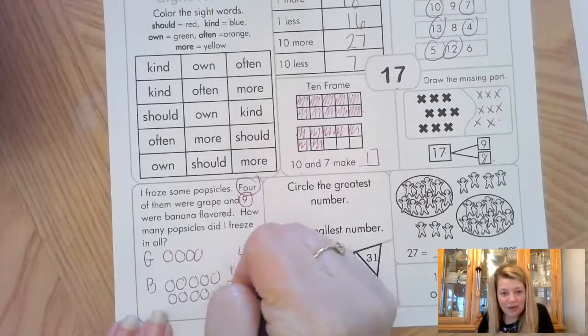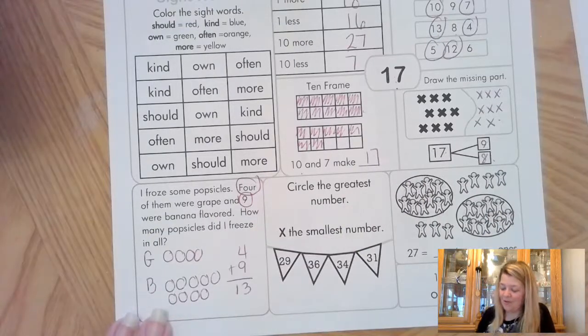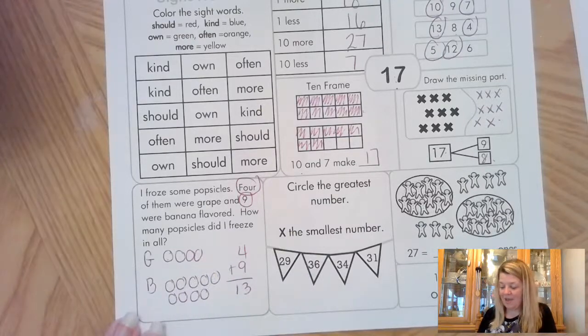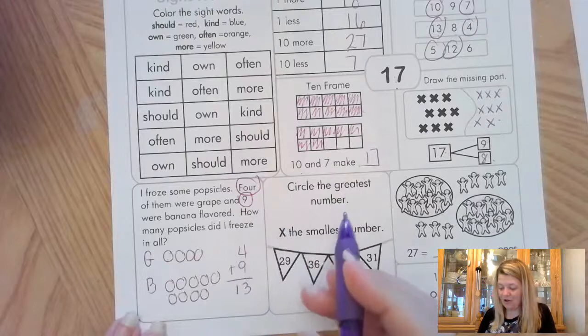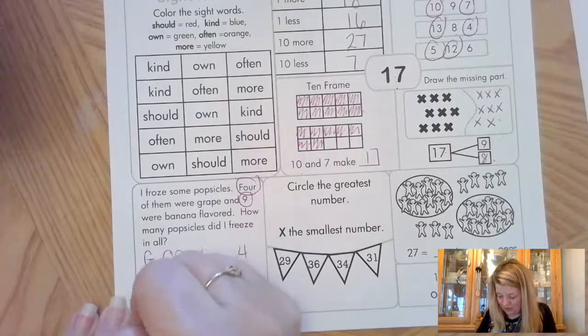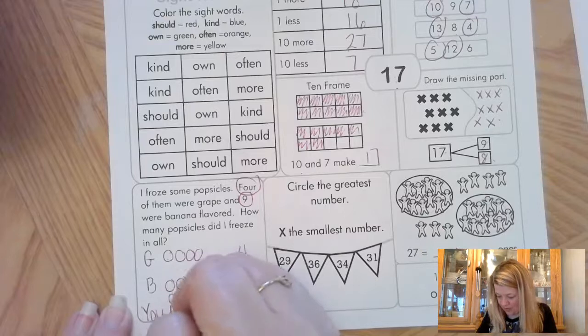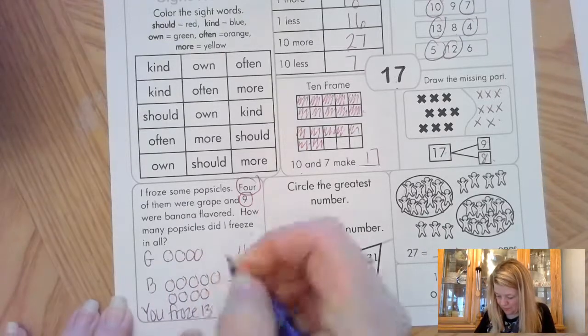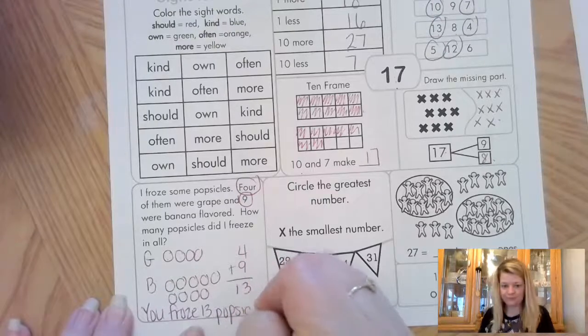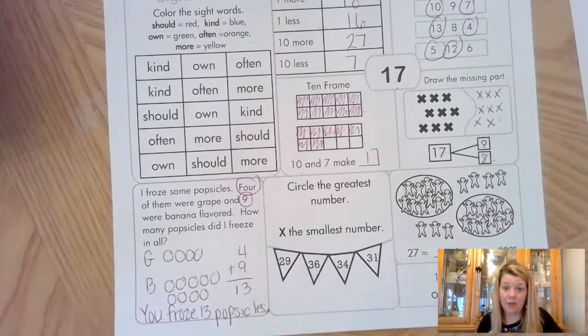A way to double check my work, friends. We count these 9, 10, 11, 12, 13. We got it. How many popsicles did I freeze in all? You froze 13 popsicles. I always try to make sure that I go back and I answer the question.